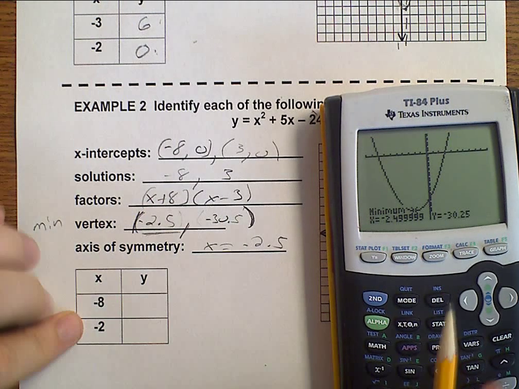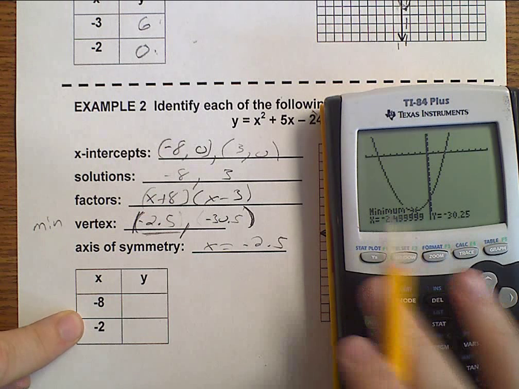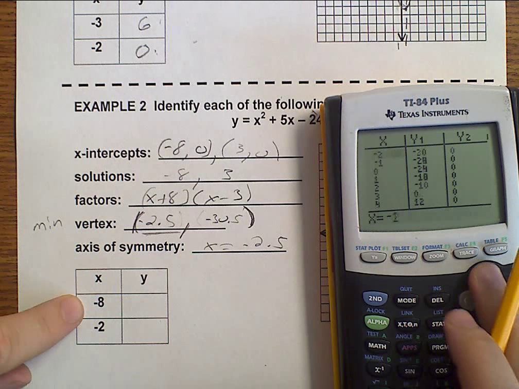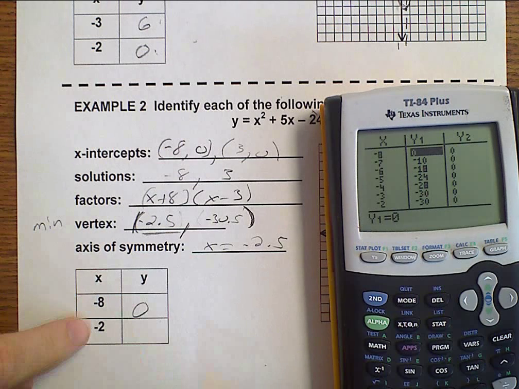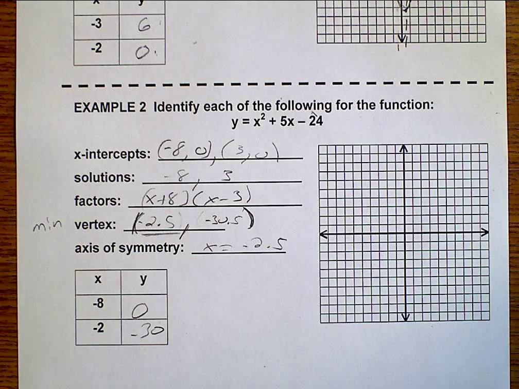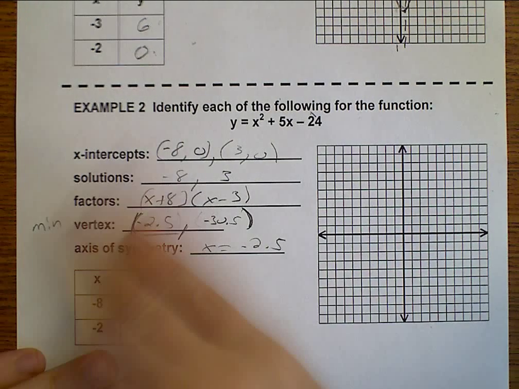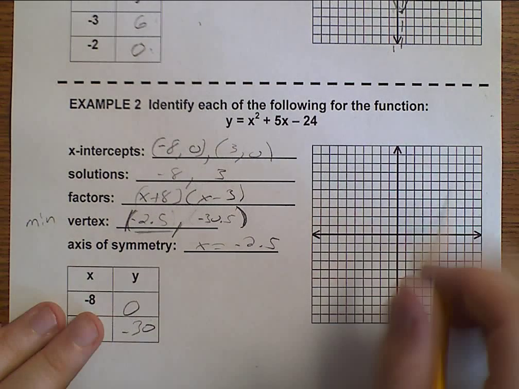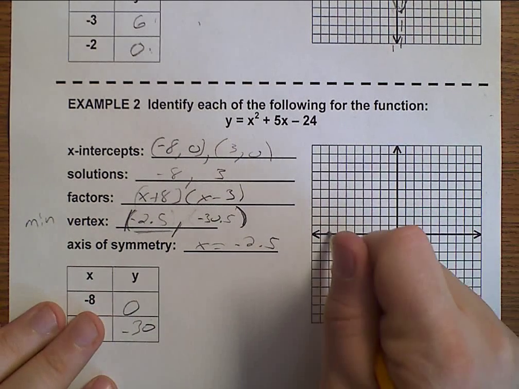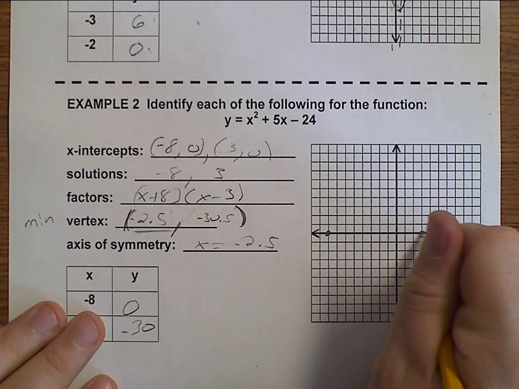Have 2 points. We go to our table, second table. For -8, we're at 0. And at -2, we're at -30. So this is going to be kind of hard to graph because we simply don't have the information. But I'll go ahead and graph the points I have. -8, 0. +3, 0.